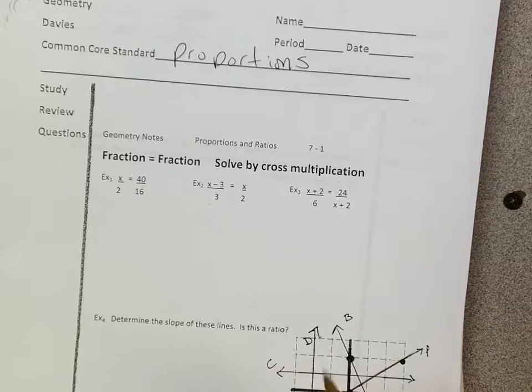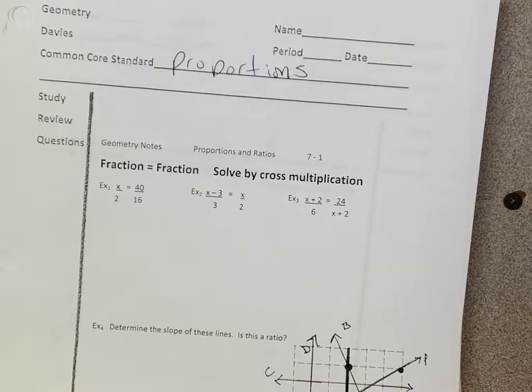So today we're going to talk about proportions. So what is a proportion? A proportion is simply a fraction equal to a fraction, okay? So if you take a look at example 1, we have a fraction equal to a fraction. If you don't like fractions, there's an easy way to fix this.